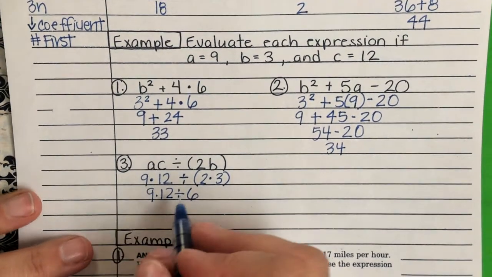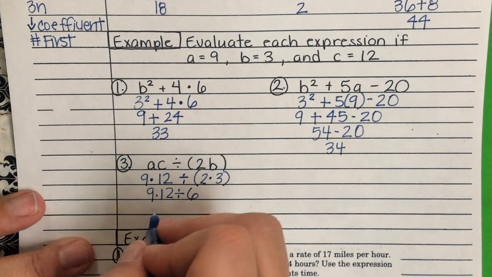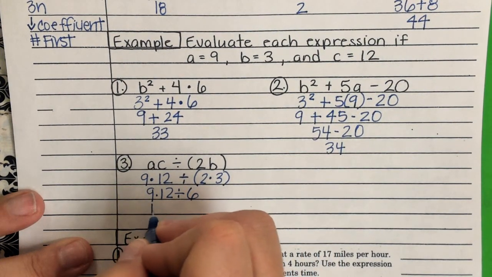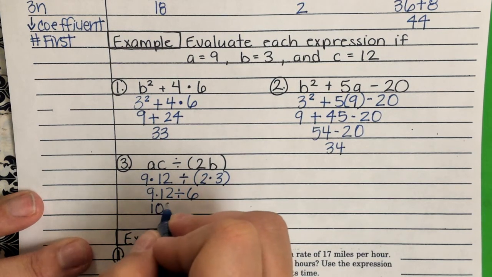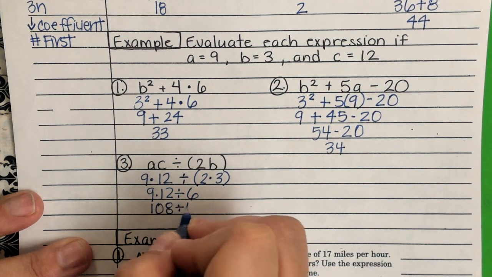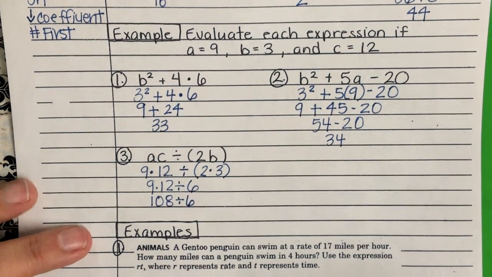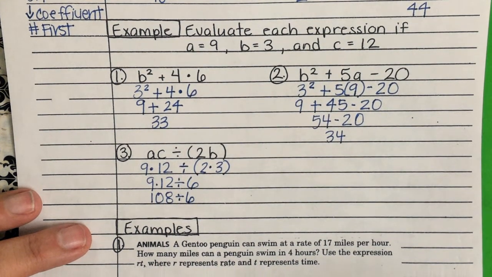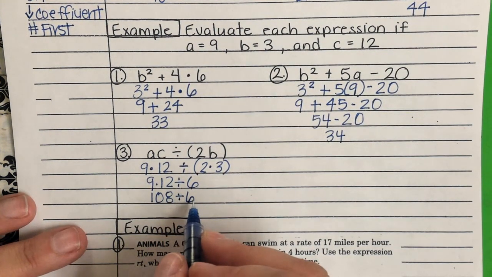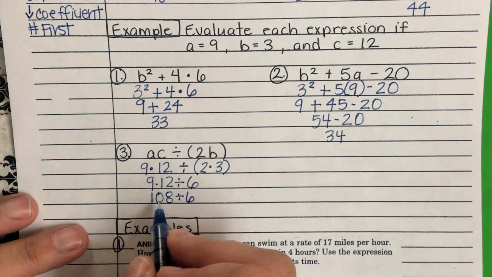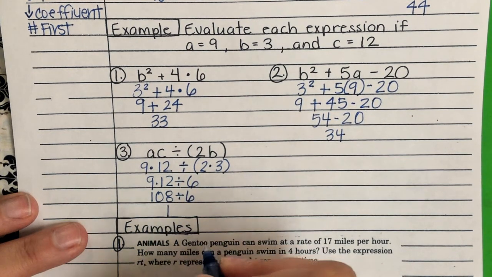Alright, so now we've got to do our 9 times 12, which is 108. Then divided by 6. Well, let's think about this. We can work through it together. How many times will 6 go into 10? 1 time. I have 4 left over, so that becomes 48.